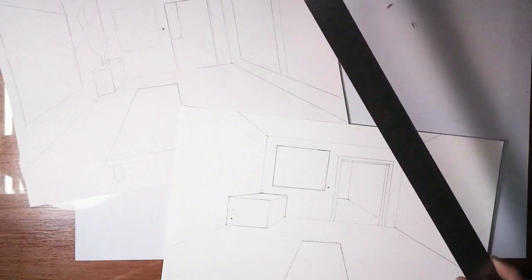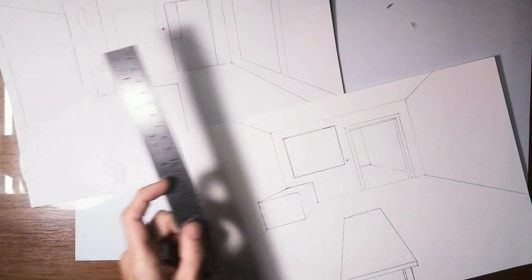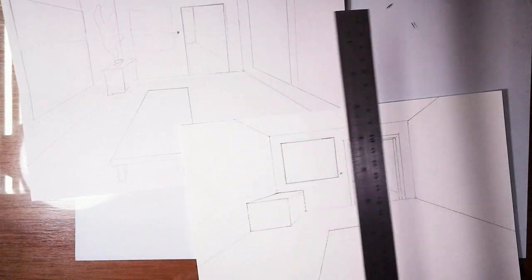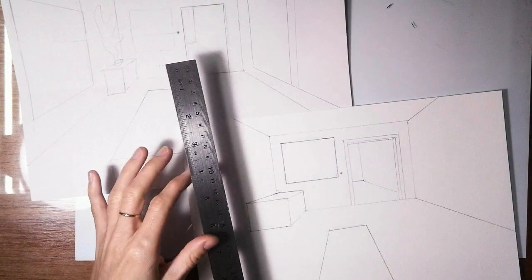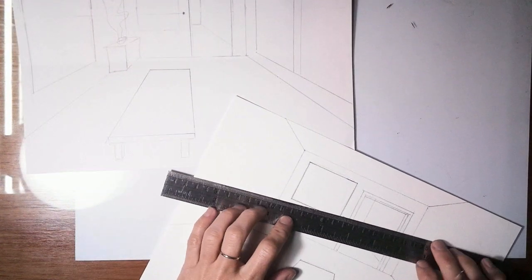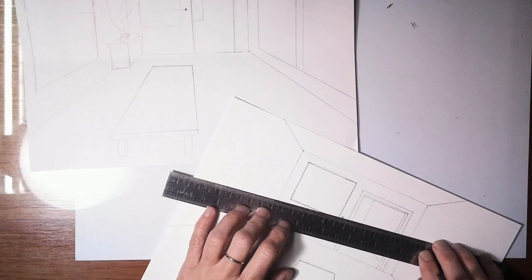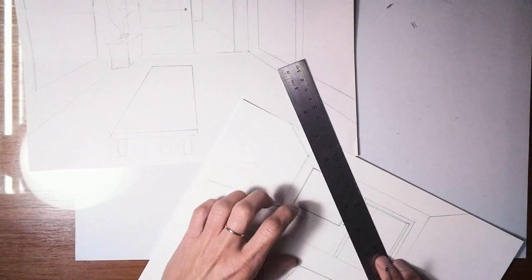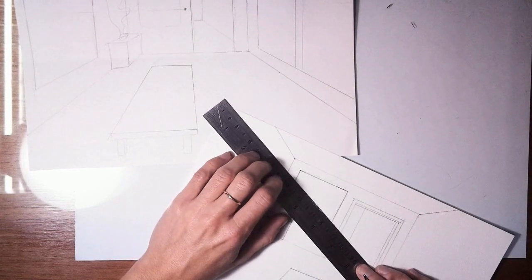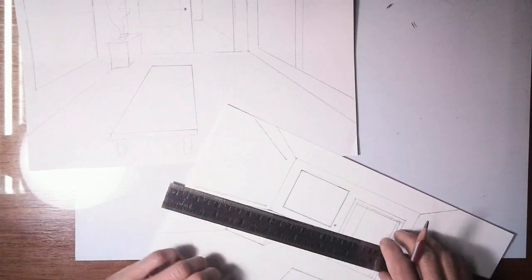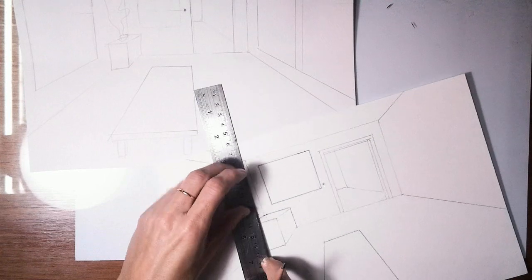And then we'll draw in the edges of the picture that we'll have on this wall. And it might go off the page just a bit. That's okay.